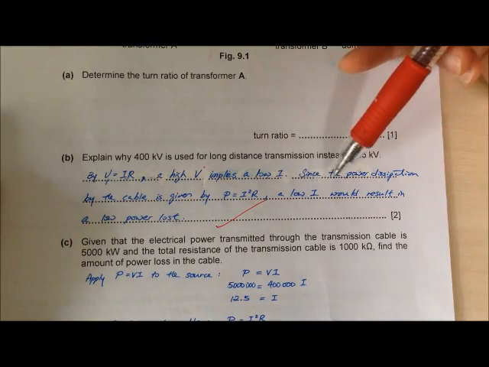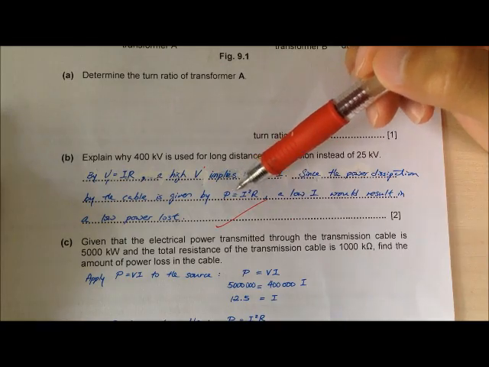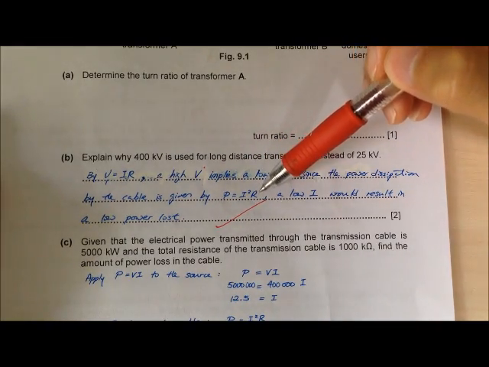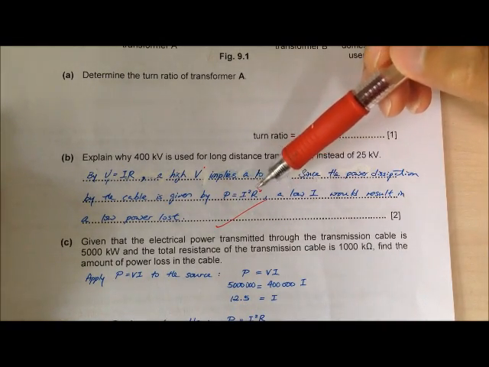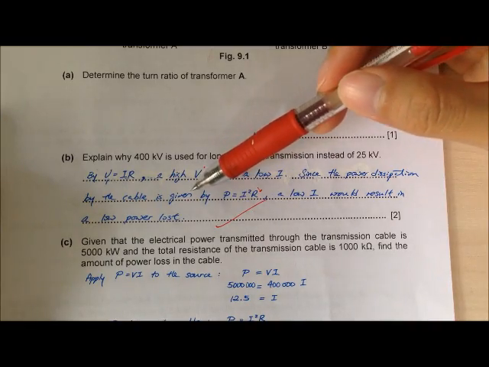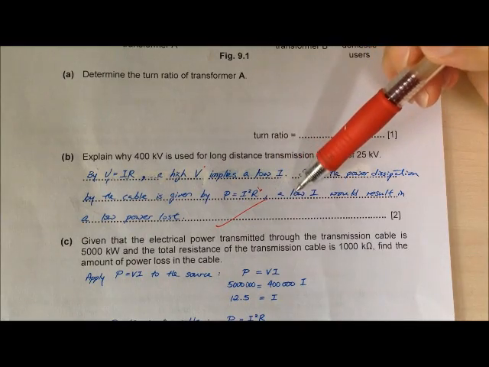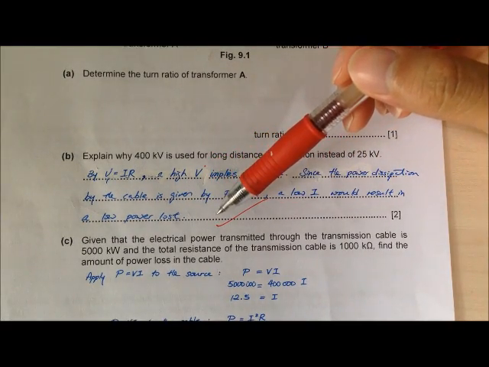Okay, and because power dissipation by the cable is actually given by P equals I squared R. Now I'm going to explain to you why I use I squared R and not V squared over R. This one, just hold on for a second. The power dissipation in the cable is P equals I squared R, and therefore with a low current you will result in a low power loss.